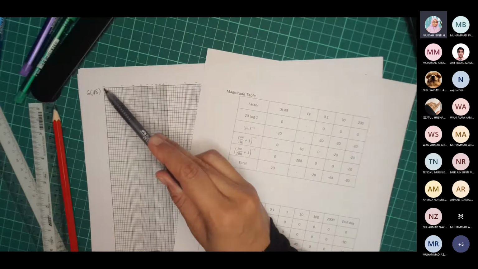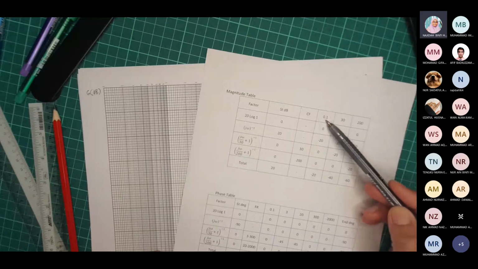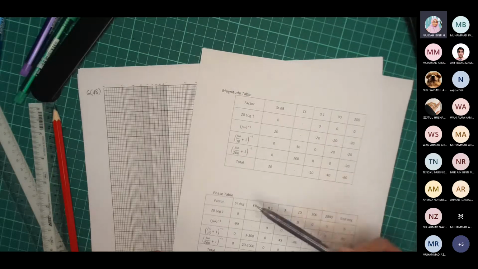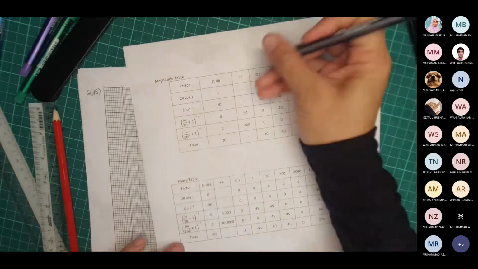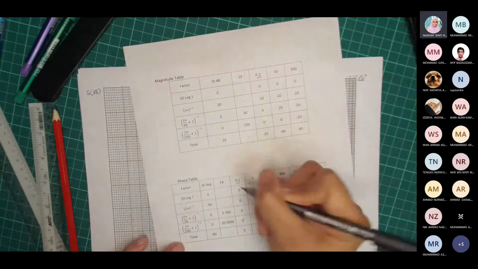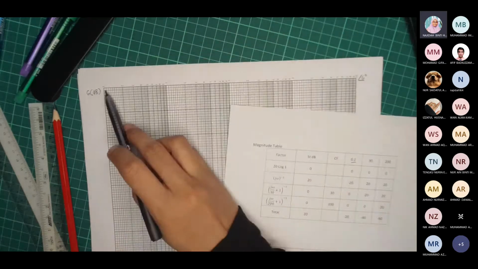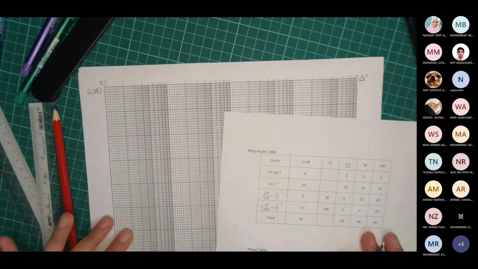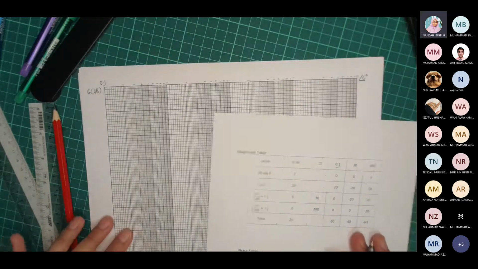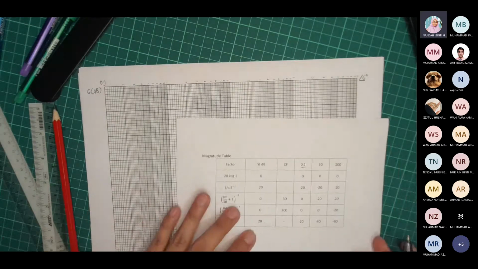But now our starting point is 0.1 for magnitude and also for the phase. So the first number 1 will be 0.1.